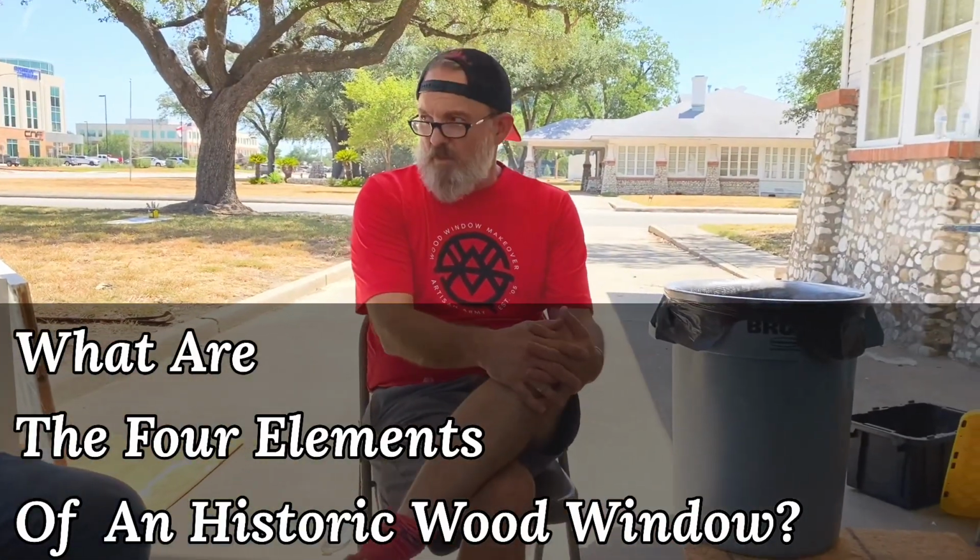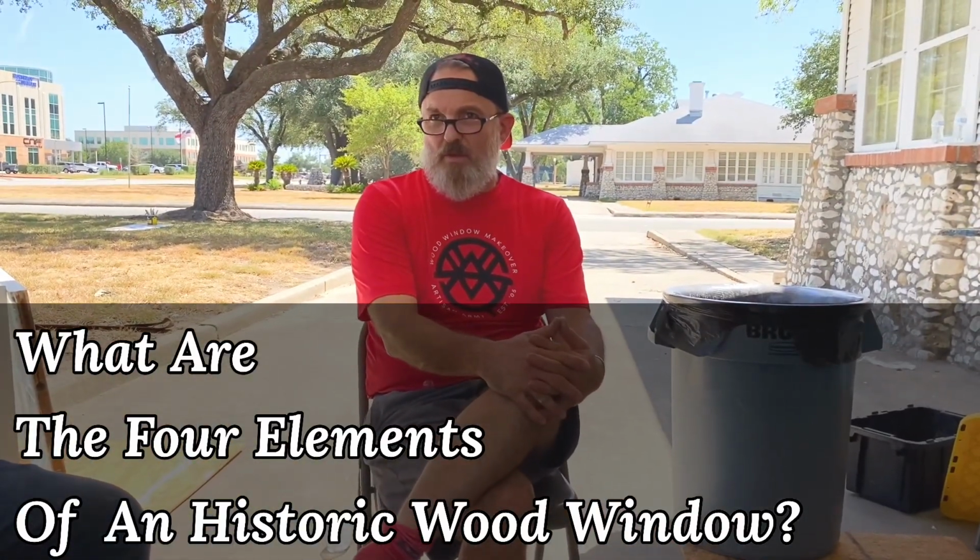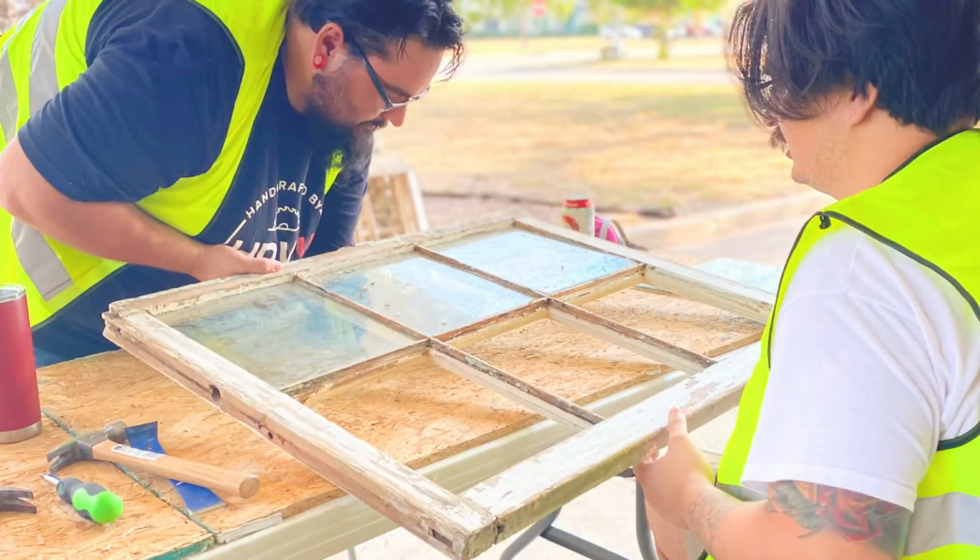I learned a long time ago to break the window down into its 4 major elements. Okay, and what are those elements? Well, first, probably the most recognizable part is the sash. The sash is the part that has the glass in it. It's the little frame. Maybe it has a grid in it, like we're working on these. These have 6 panes of glass, and that's called a 6-light sash.